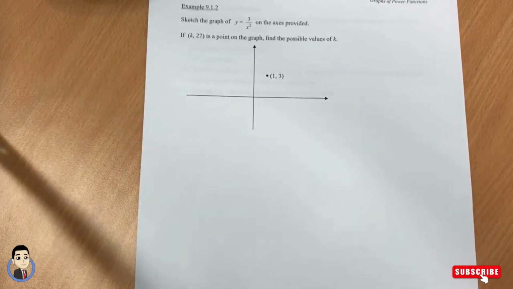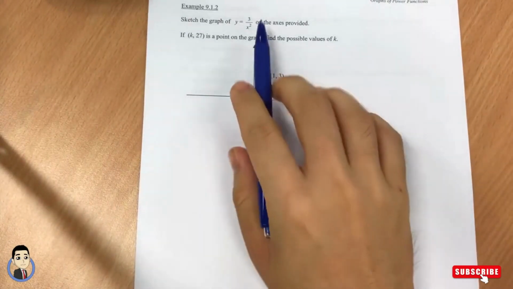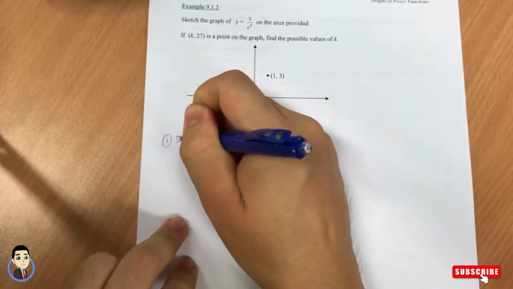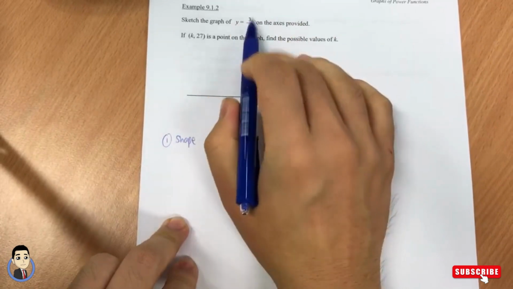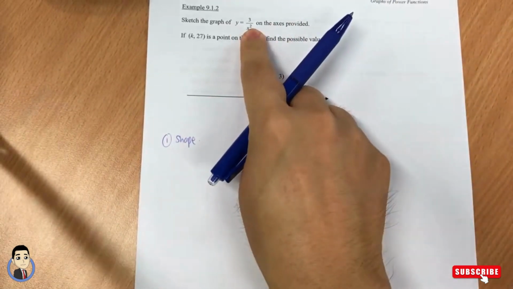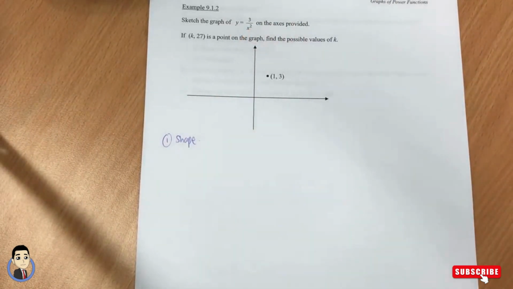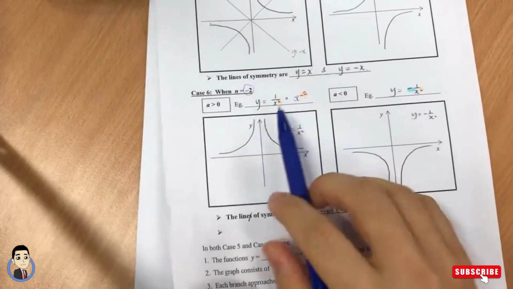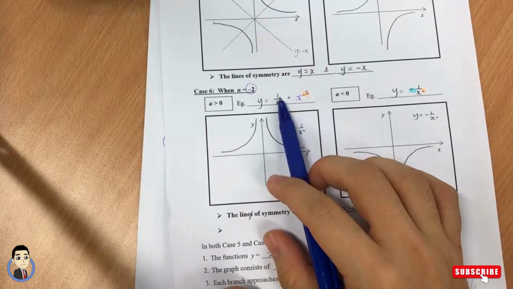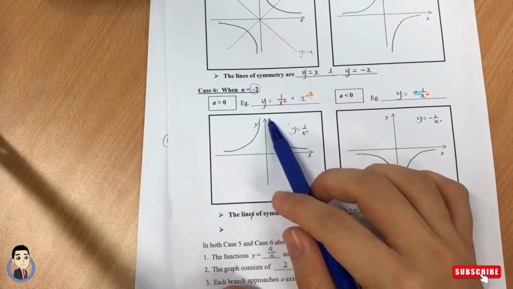For this question, we would have to sketch this graph. Step 1, I need to know the shape. Over x square graph, I get back to my notes, page 3 of my notes. Over x square graph, the shape looks like this.